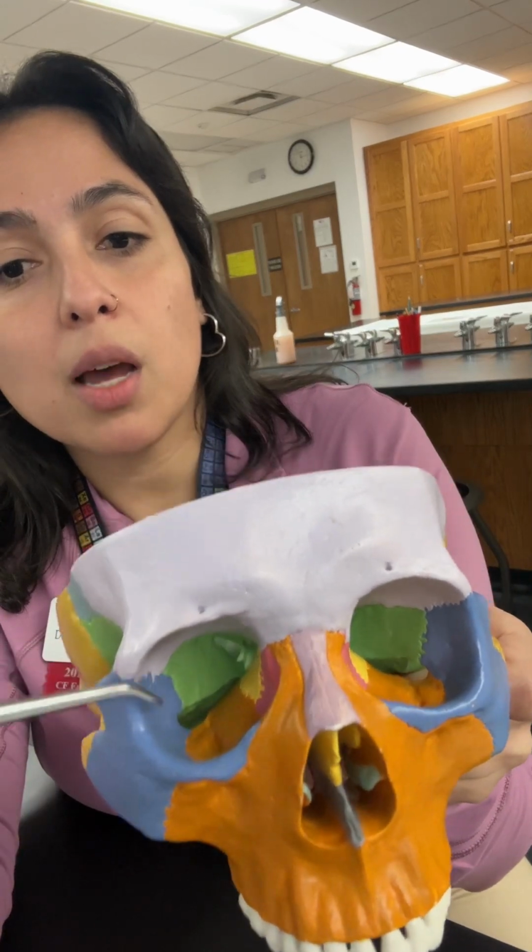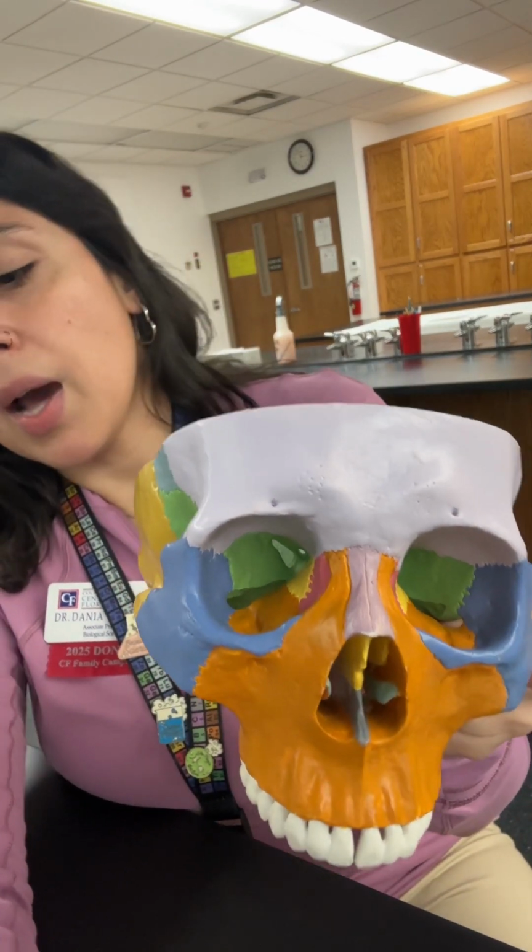The back of the eye is green. That's the sphenoid. You can see that the eye orbit is made up by the frontal bone, lacrimal, ethmoid, maxilla, and zygomatic bone. So there's a lot of bones that make that orbit.